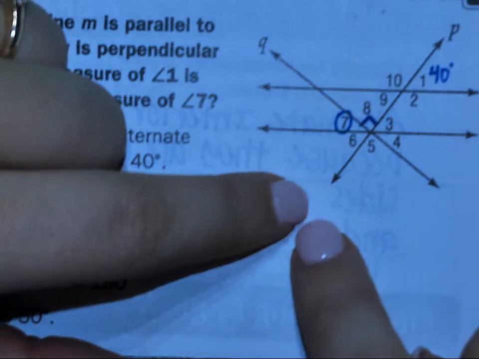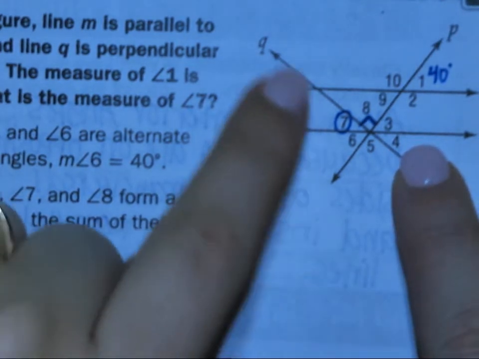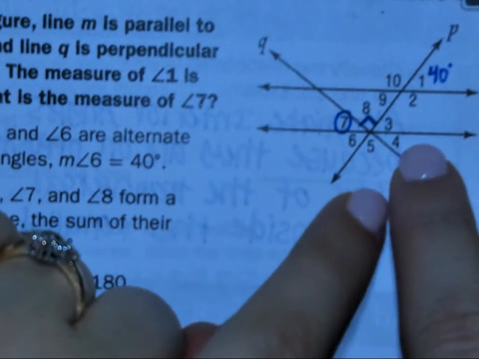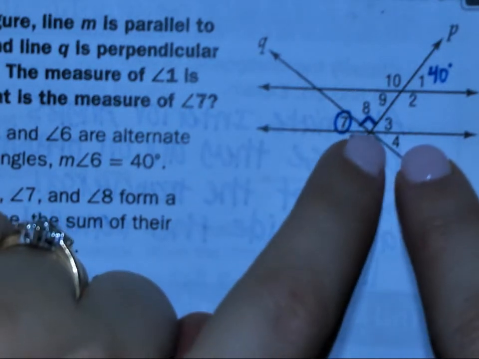Andrew? 4. Can I use 4? It's cut by that other crazy transversal, isn't it? So it's kind of tricky. It looks like I might could use 4 as 140, but it's actually cut in half.